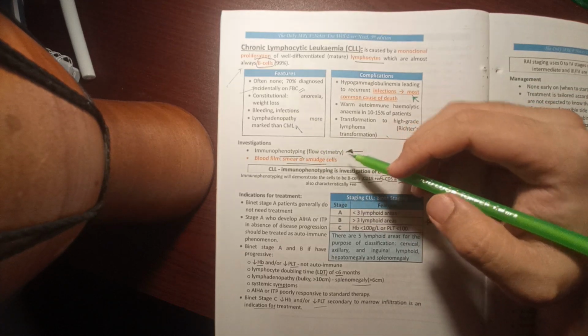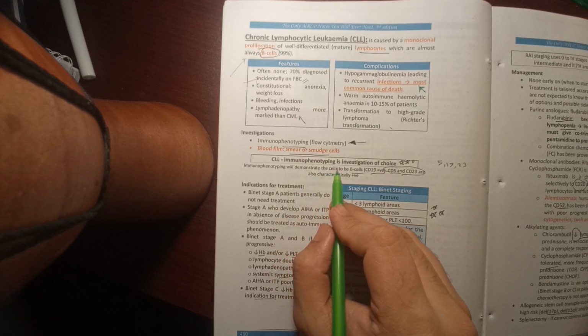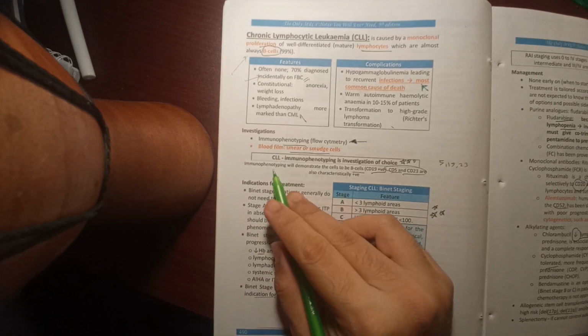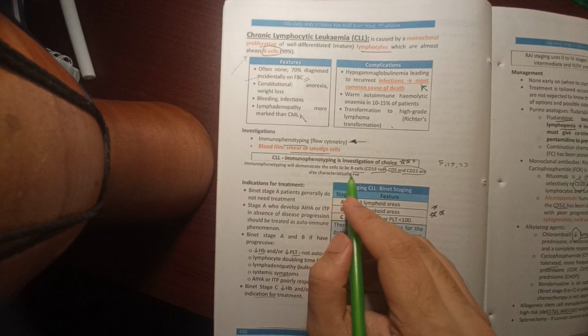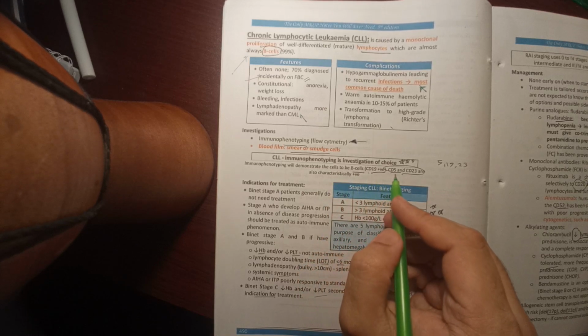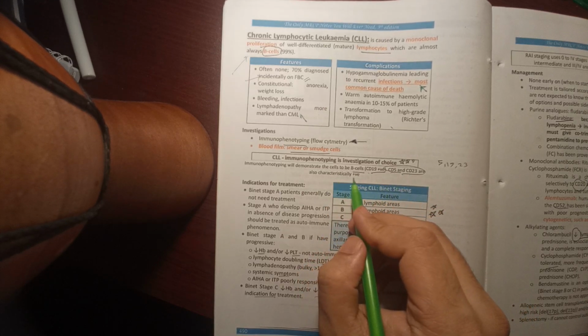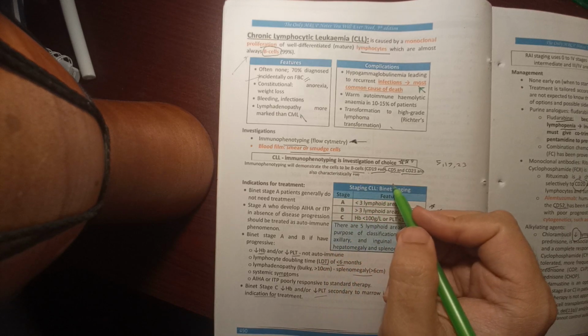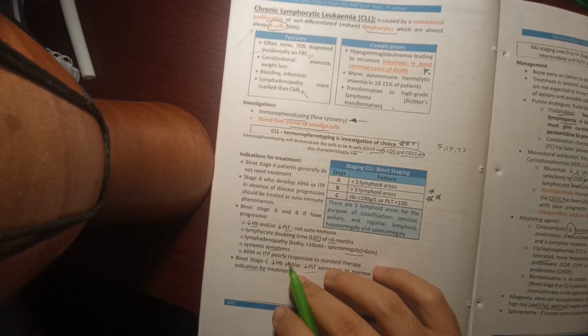Immunophenotyping, flow cytometry, smear shows smudge cells. In CLL, immunophenotyping is the investigation of choice, and it will demonstrate the cells to be B cells, CD19 positive, CD5 and CD23 positive. 5, 19, 23.